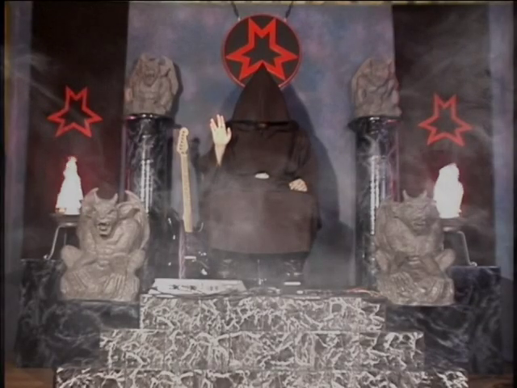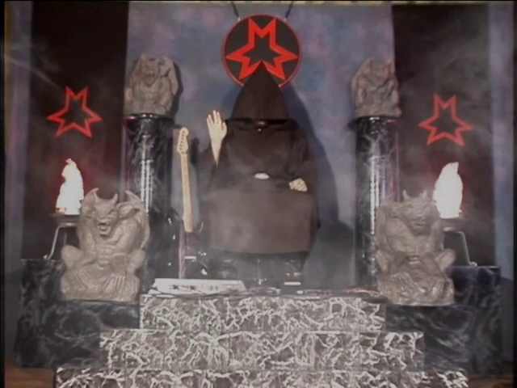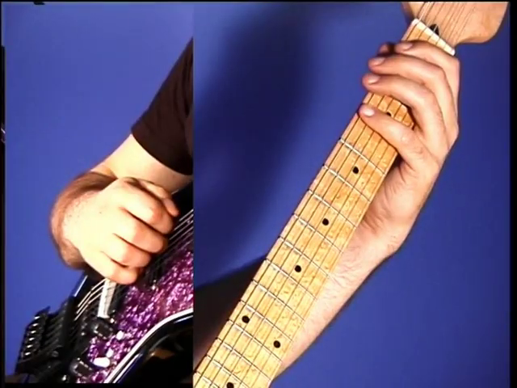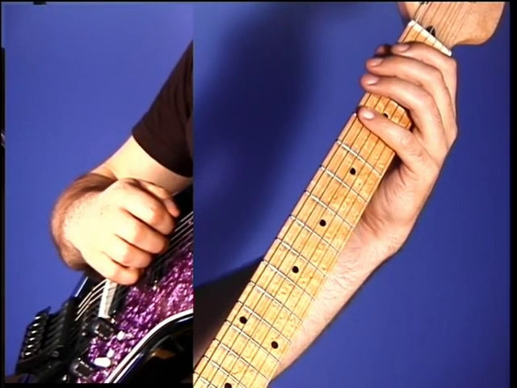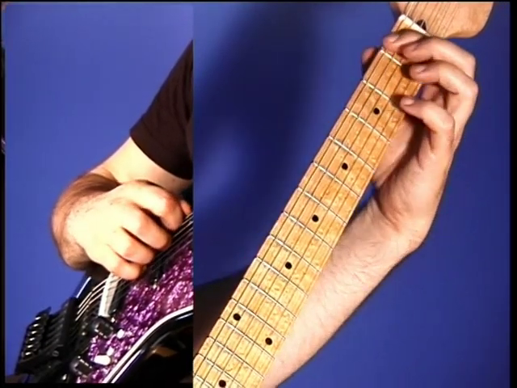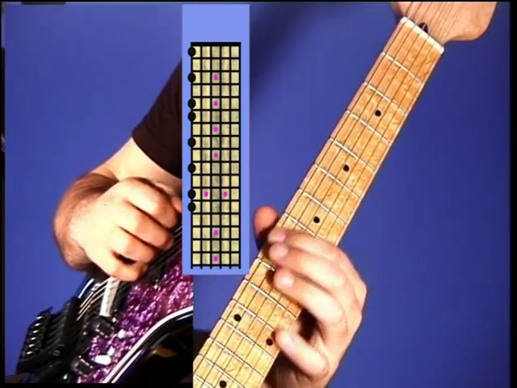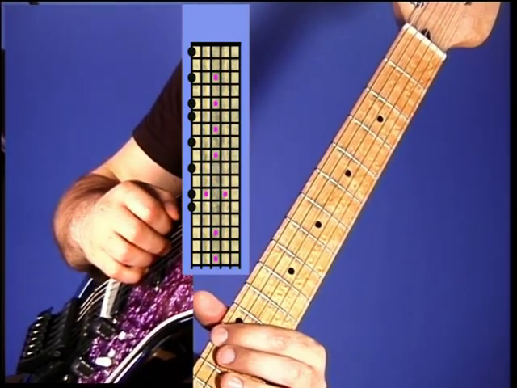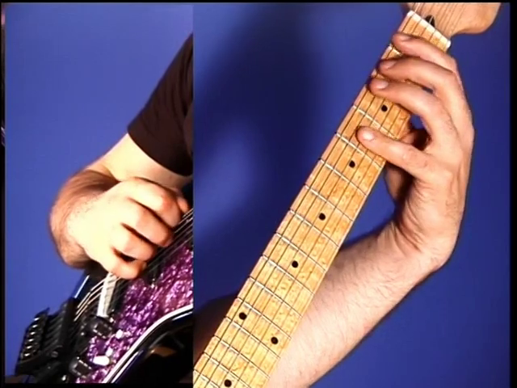Now let's connect the patterns in the key of F. First, let's play F major on the 6th string, starting on the 1st fret. 1, 2, 3, 4, 5, 6, 7, 1. Okay? Here's pattern 1.